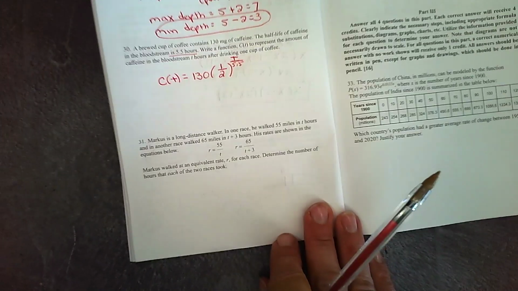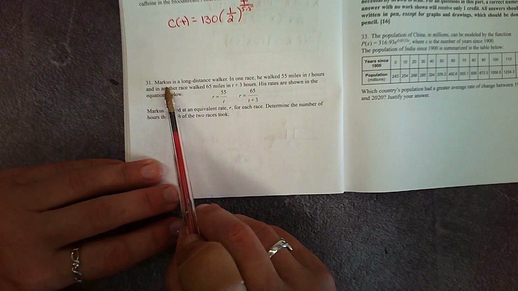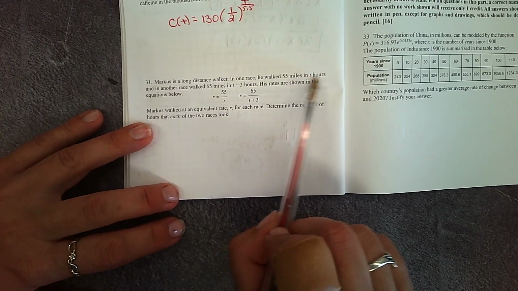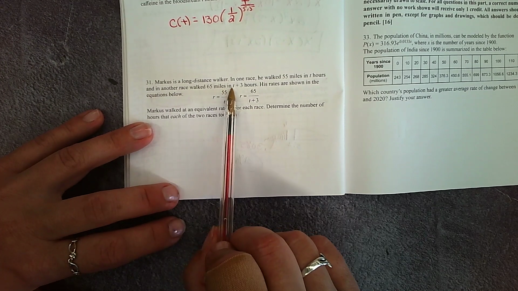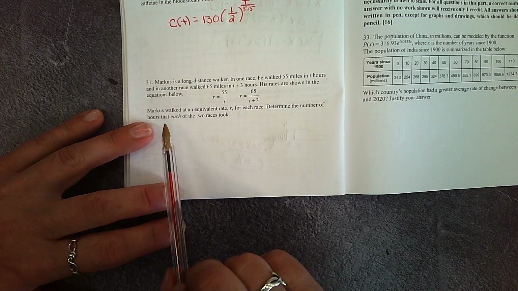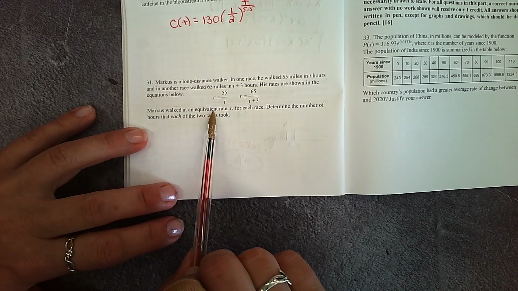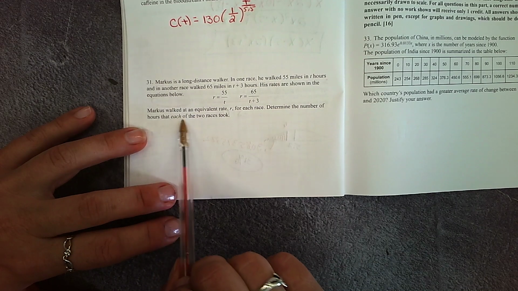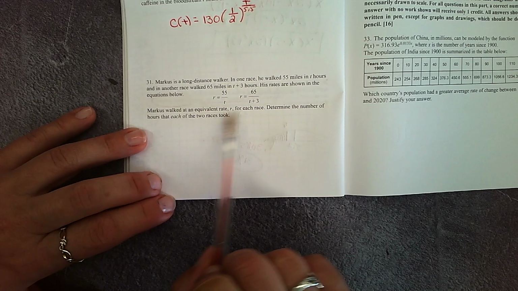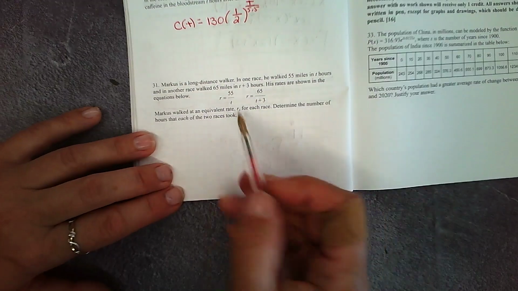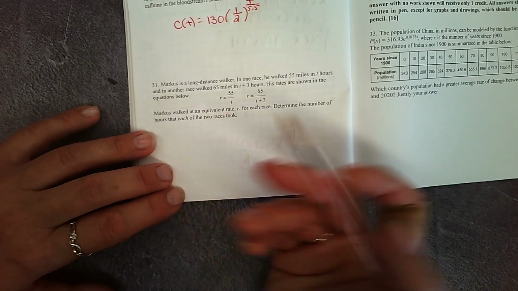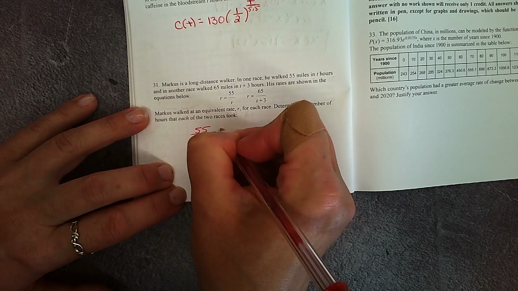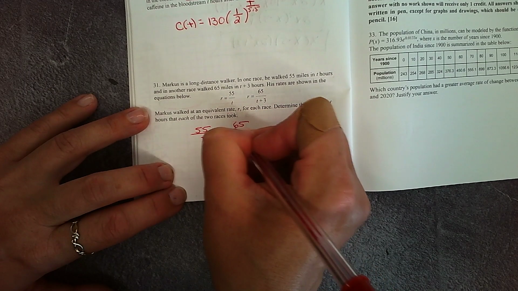All right, next one. What does this guy say? Marcus is a long-distance walker. In one race, he walked 55 miles in T hours. In another race, he walked 65 in T plus 3. His rates are shown. Marcus walked an equivalent rate R for each race. Determine the number of hours it took. So we want to set them equal to each other, basically. He walked an equivalent amount, right? So we're going to do 55 over T. Want to know when that's going to equal this guy.